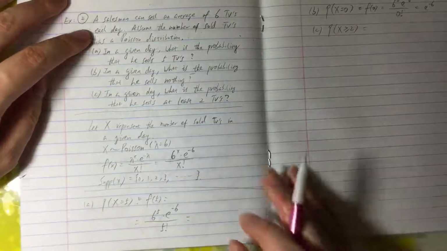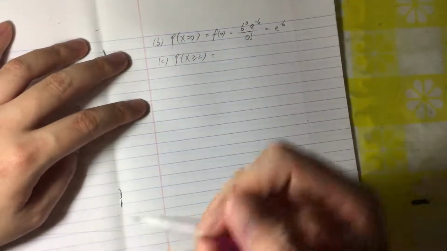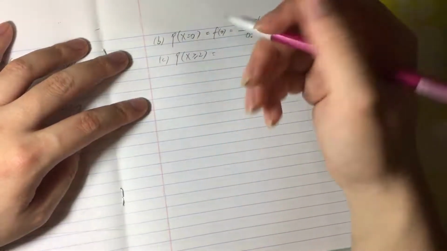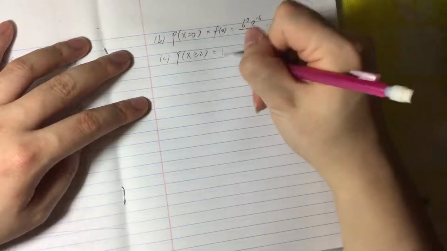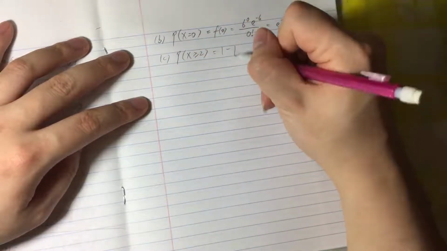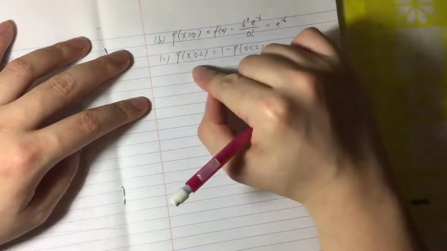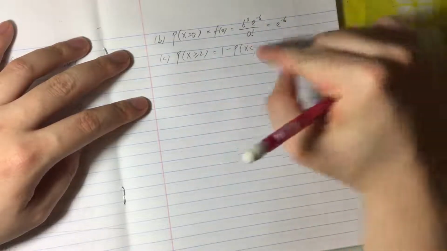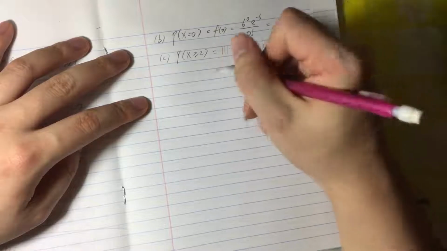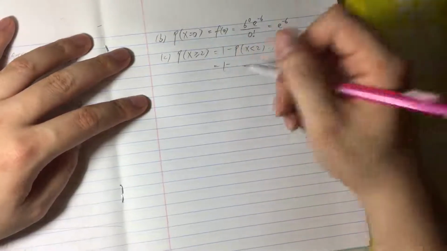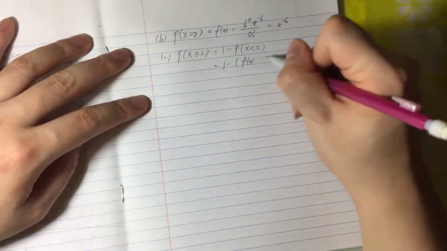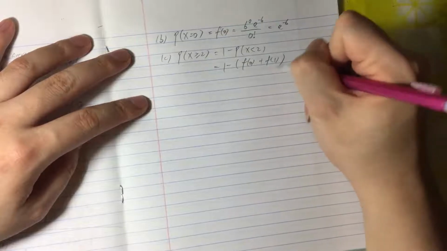There are too many terms. So easier way is we can compute the complement. The complement of probability that X is greater than or equal to 2 is probability that X is less than 2. If X is less than 2, then X could be 0, 1.